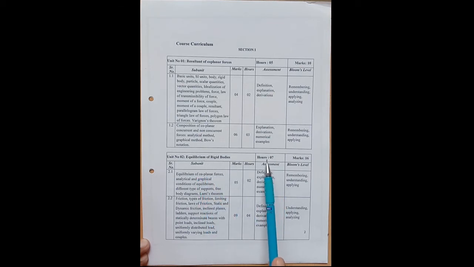Hours allotted is 7 and the marks based on this topic will be 16. Here also we have various definitions, explanations, derivations and numerical examples. But in this topic what we are going to focus on is the equilibrium of rigid bodies. When we are talking about equilibrium, supports come into the picture, that also we are going to learn in this topic. So here you will find the different types of supports.